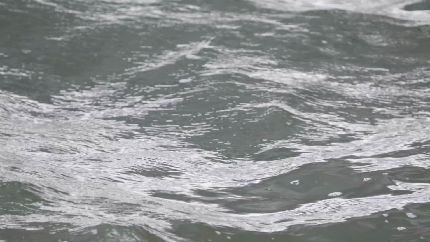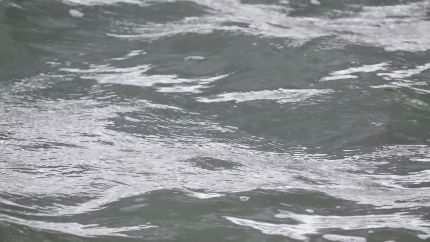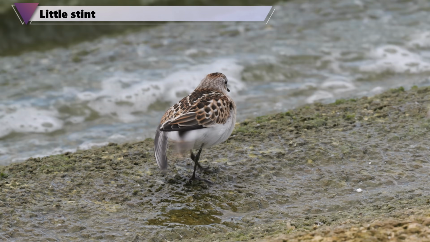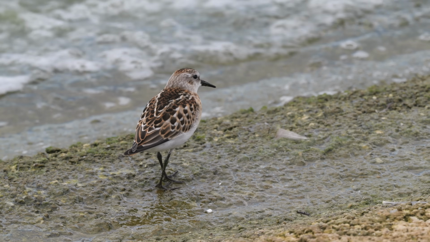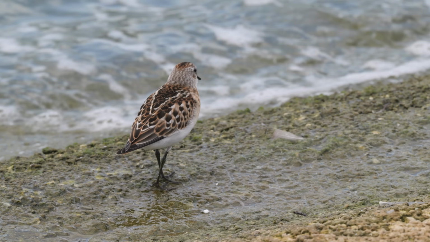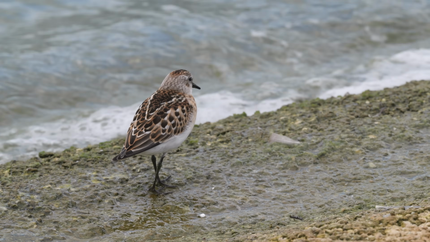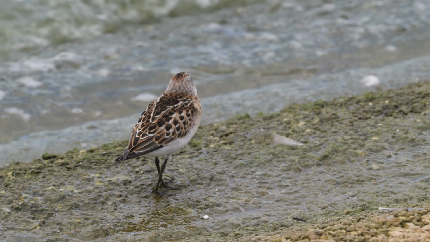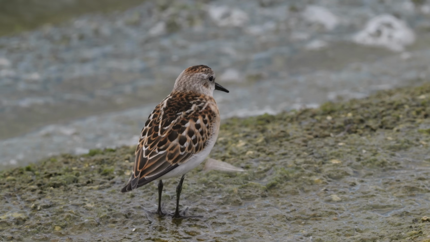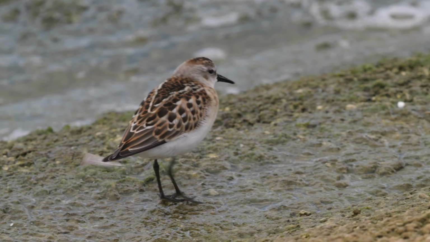It was a very windy day, and that causes problems. First of all, birds tend to crouch down in the wind, but also you get a lot of vibration when you're using a long telephoto lens. You can see it in the viewfinder. The lens is vibrating. Even though I'm on my heavy tripod with a Miller head, it was still an issue. Little stints tend to be very tame birds. You can usually get close to them quite easily.